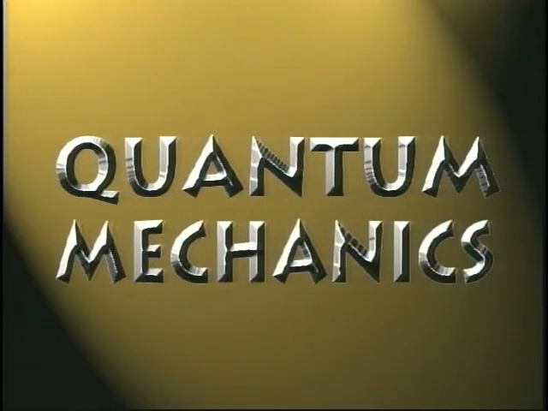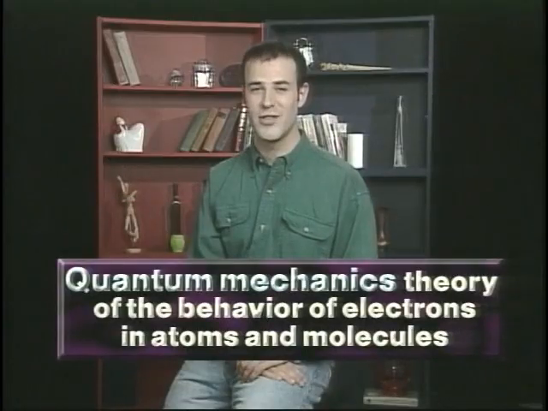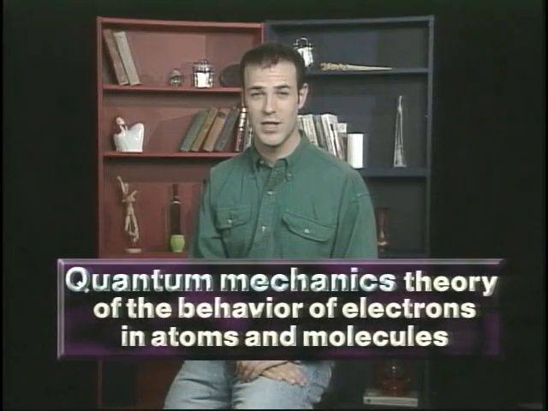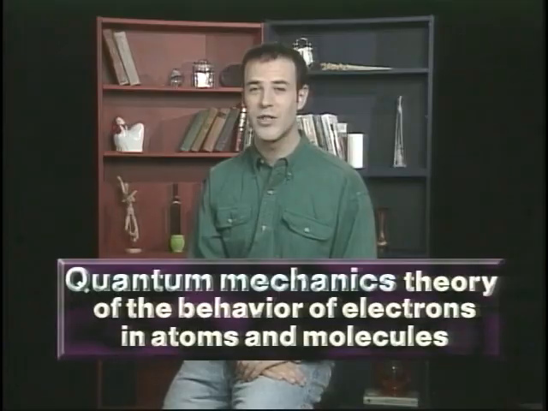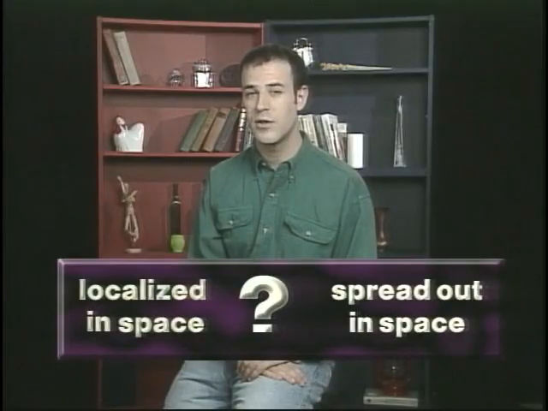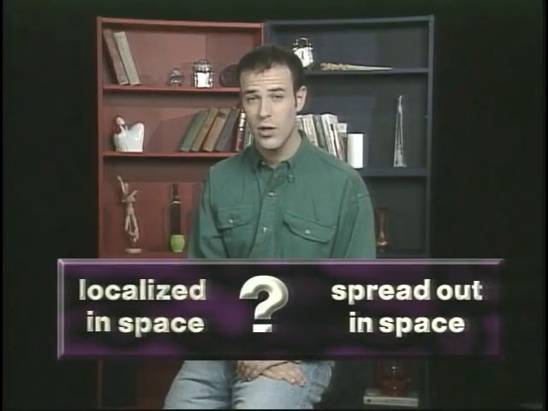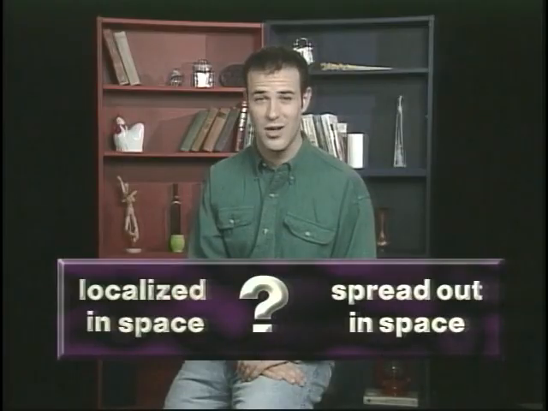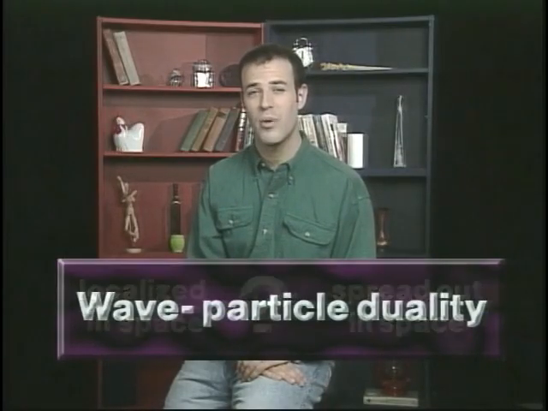Quantum Mechanics. Quantum mechanics is a theory of the behavior of electrons in atoms and molecules. Of course, electrons are unbelievably tiny, so figuring out where they are and what they're doing at any particular moment is really hard. One problem that scientists have run across is deciding whether the electron should be considered a particle that's localized in space or a wave that's spread out in space. Scientists call this dilemma wave-particle duality.